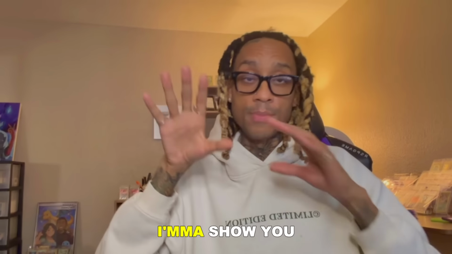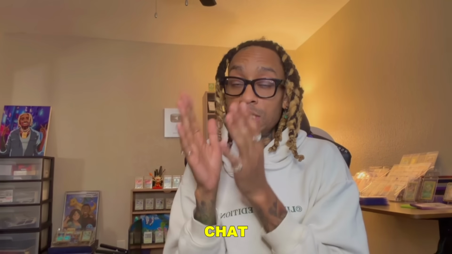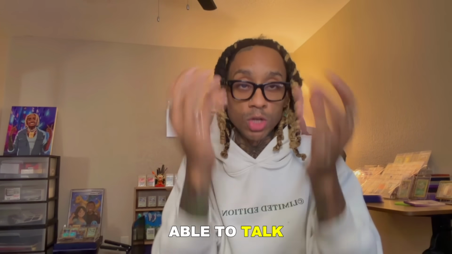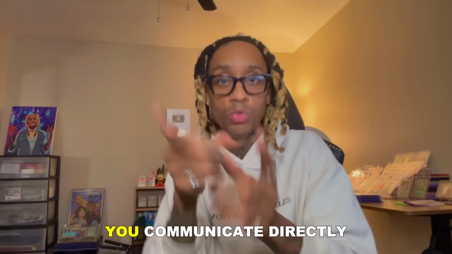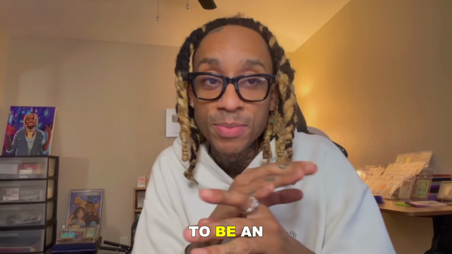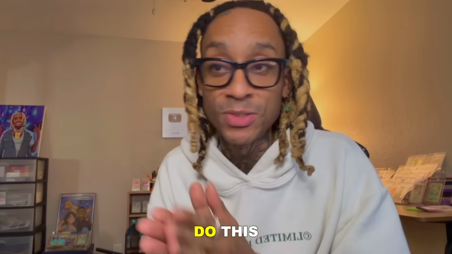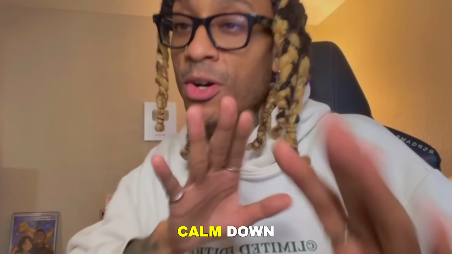You can upload your own picture. While those things cook, I'm going to show you something called chat editor. Chat editor is where you're able to talk to the AI. You communicate directly to the AI. You don't need to be an engineer. You don't need to be a rocket scientist to do this. Let me show you how to do this.